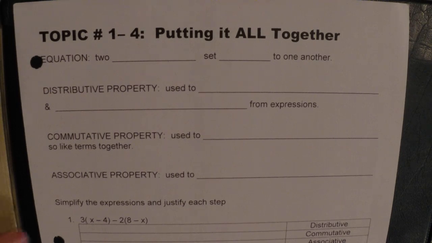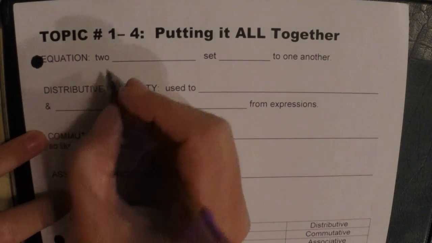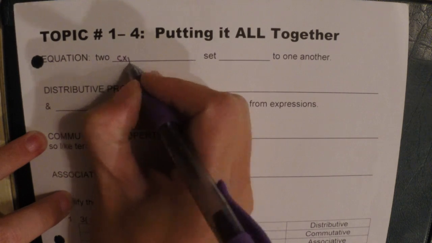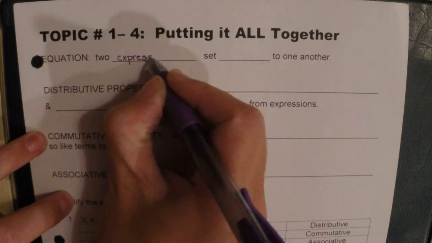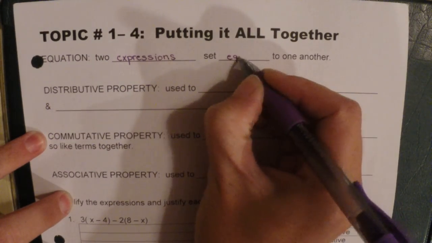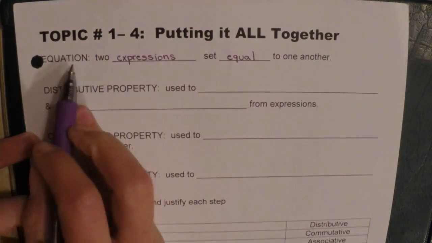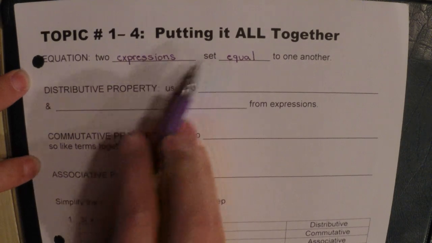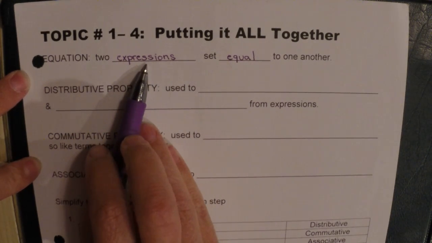An equation is when you have two expressions that are set equal to one another. So the difference is an equation has an equal sign, an expression does not.